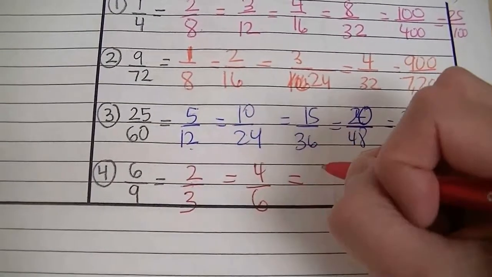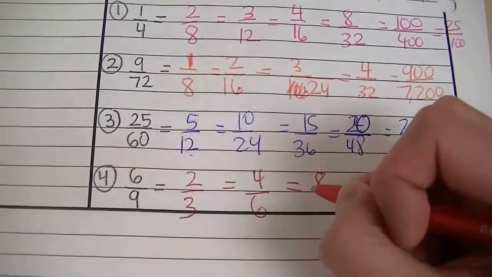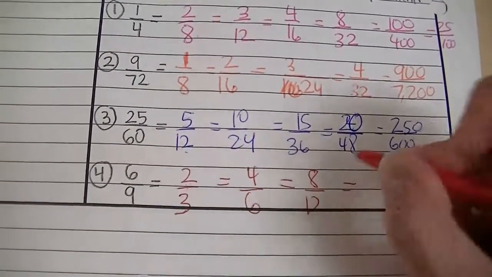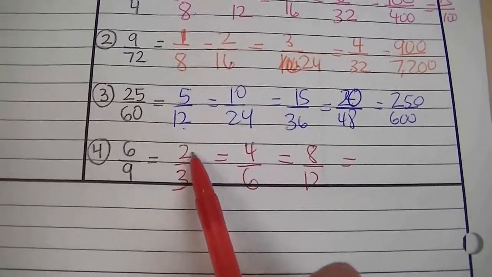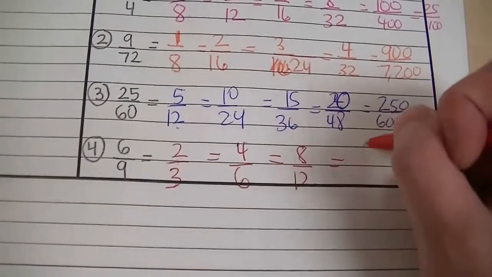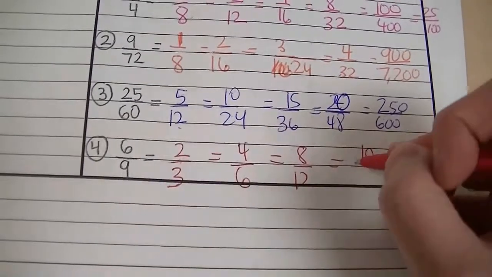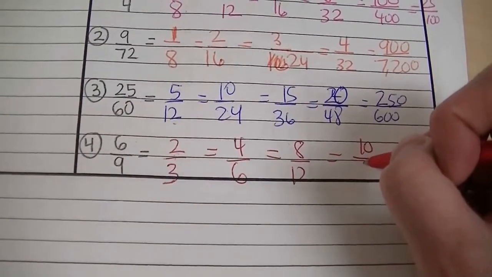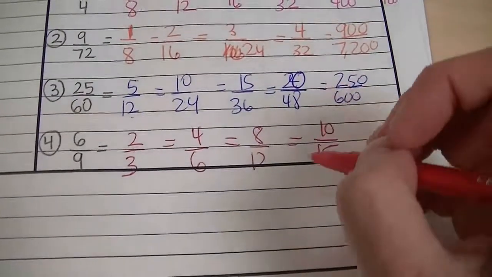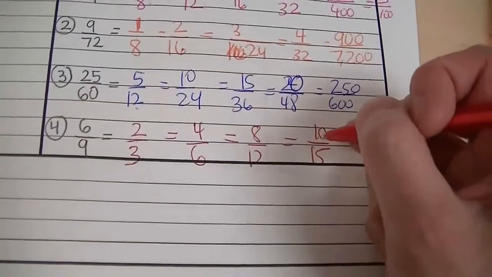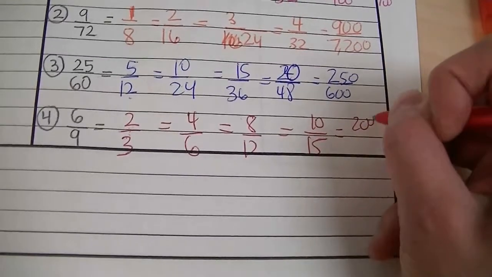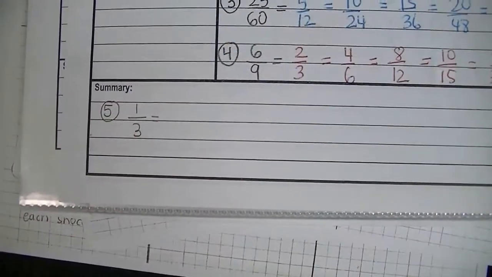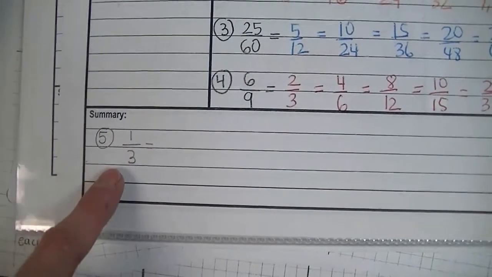I'll take this one and multiply it by 4. This 2 times 4 is 8. 3 times 4 is 12. And then, let's see, go ahead and multiply this one by 5. So 2 times 5 is 10. 3 times 5, 15. Sorry, brain fart. And I'll go ahead and just multiply it again. I'll multiply these ones by 100. 200, 300ths.